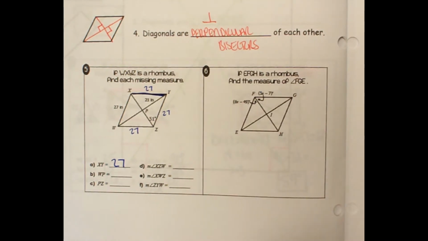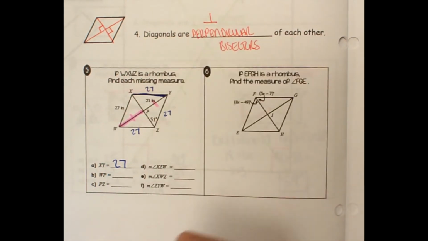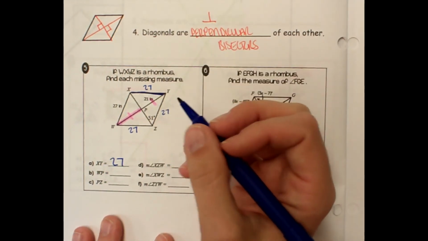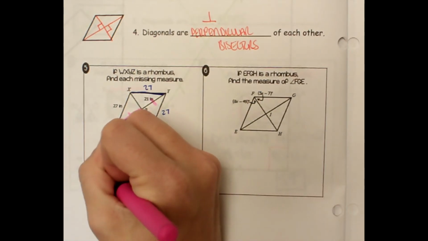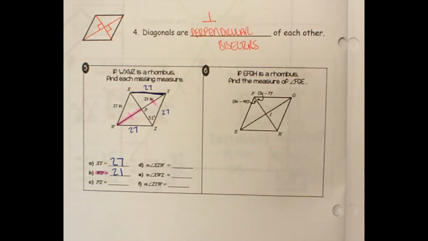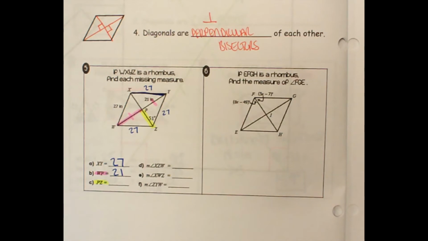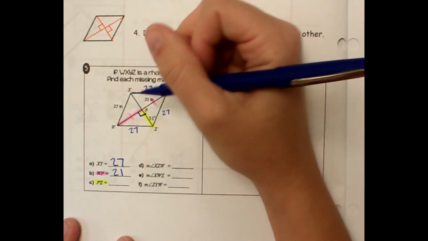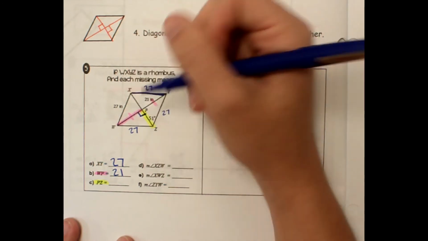It wants to know WP. WP, I'll use a different color, is this part, which is going to be the same as that one because your diagonals, as part of the parallelograms, are congruent. And then you have PZ. If we look at PZ, this might be where it starts to get a little tricky, but not too bad. This is a 90-degree angle, which means that each of these 4 quadrants of your rhombus make a right triangle.